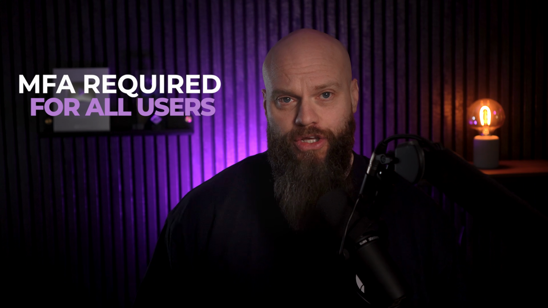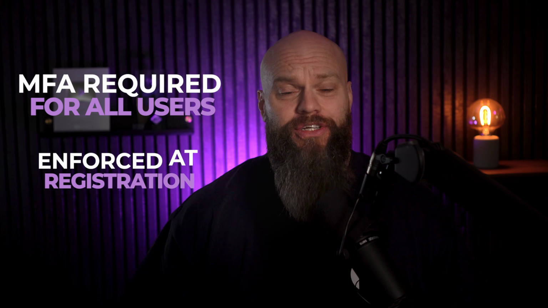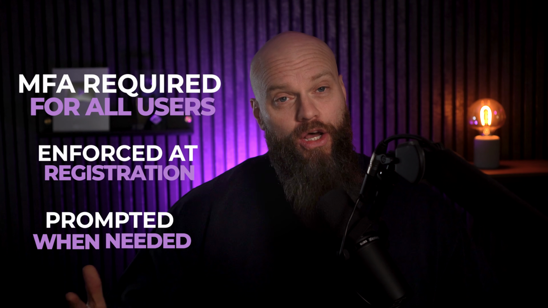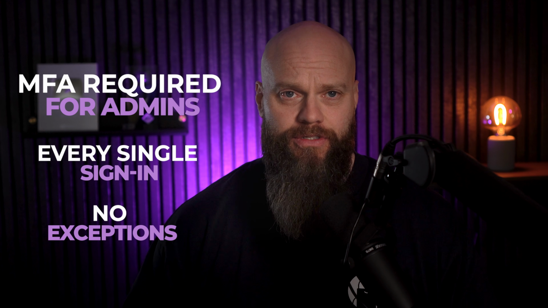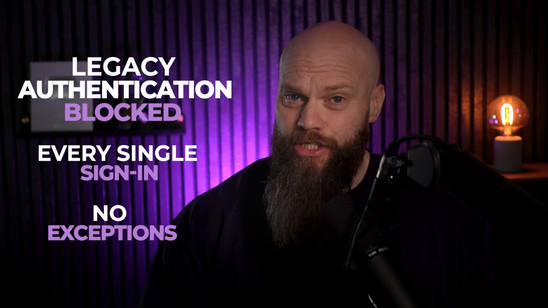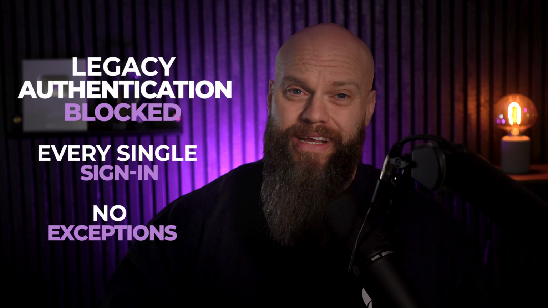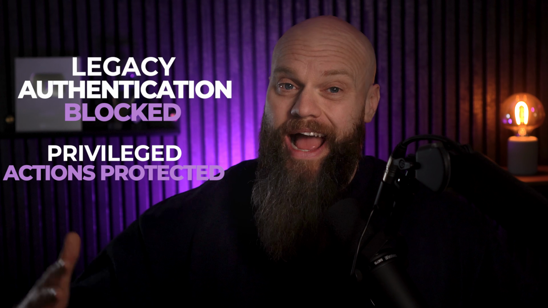Now, when security defaults are enabled, here is what you get. You'll get MFA required for all users, and that's enforced at registration and it's prompted when needed. Plus, MFA is required for admins, so that's every single sign-on, no exceptions. Also, legacy authentication is blocked, and you also get privileged actions which are protected. Now, all that is okay, and it's better than nothing. But here is the thing: better than nothing is still quite a low bar.